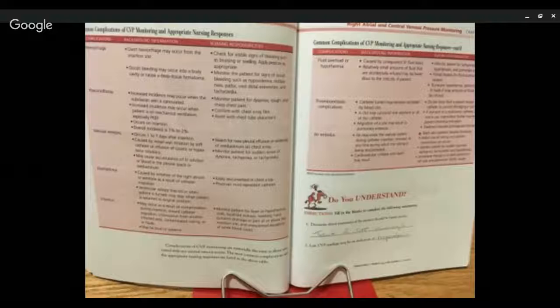Air embolus: air enters the vascular system during catheter insertion, removal, or any time during which the tubing is being disconnected. Collapse and death may result. In alert patients, the Valsalva maneuver is the appropriate response. They're pretty much coughing while closing the glottis. Monitor the patient for sudden cyanosis, tachycardia, and hypotension.